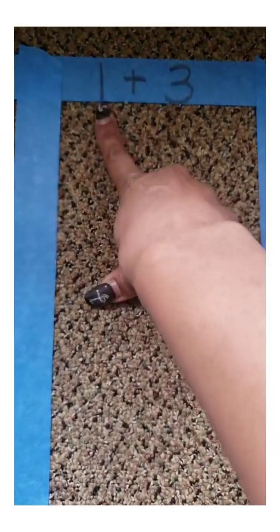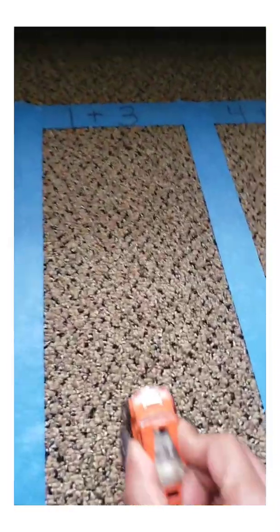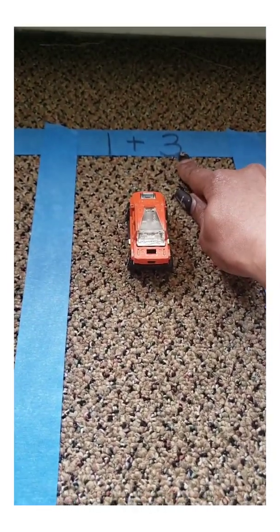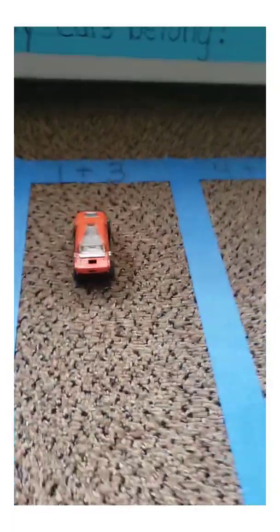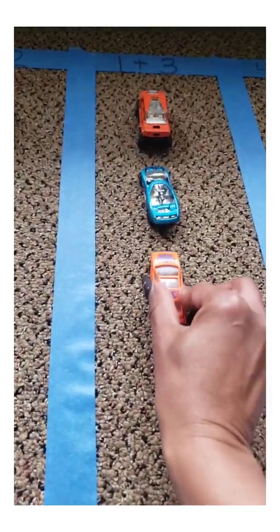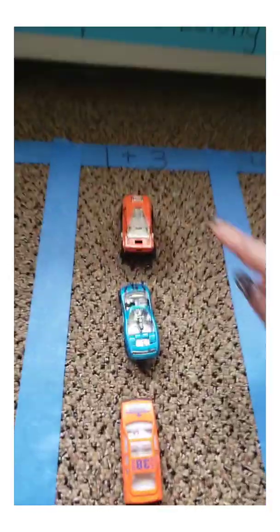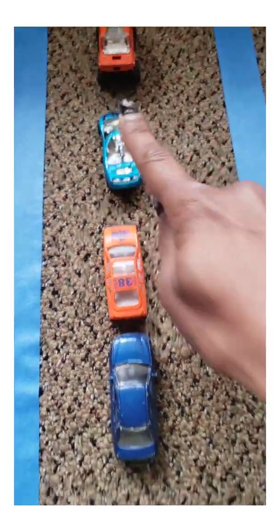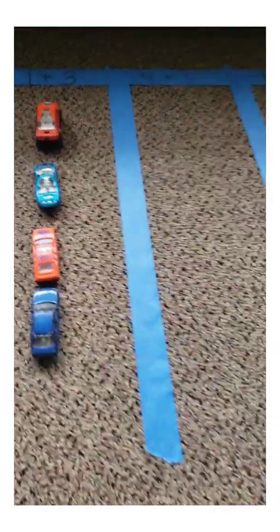It's a different problem. We have 1 car. Only need 1 car. A nice big orange one. 1 plus, how many here? 3. We need 3 more cars. 1, 2, 3. So 1 car plus 3 more cars is how many? 1, 2, 3, 4. 4. Let's move on to the next one.